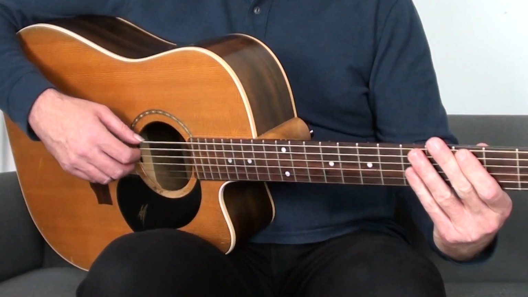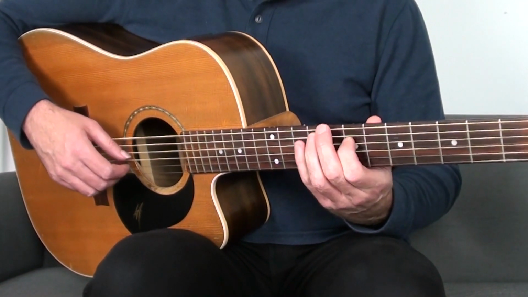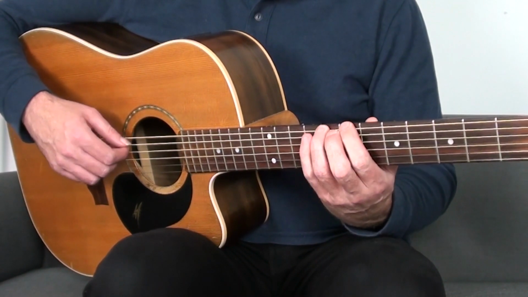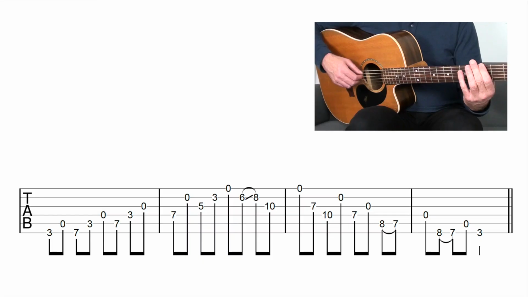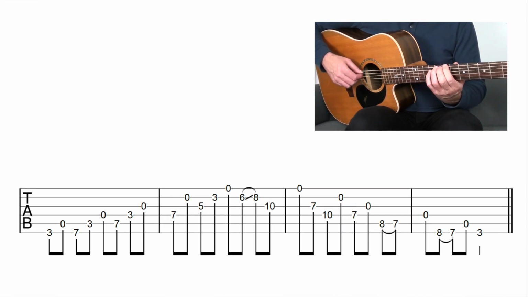Okay, so for that position again, it was the F there, and here. And of course then we could go up now, what is C major, and down, the second position, okay?